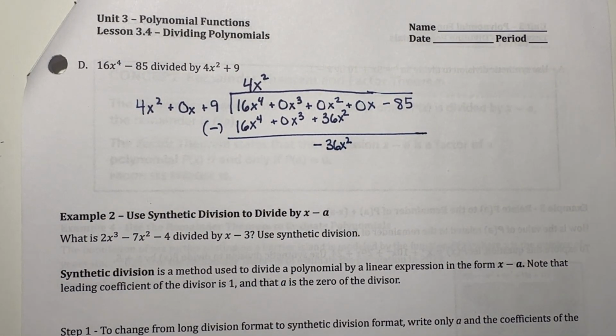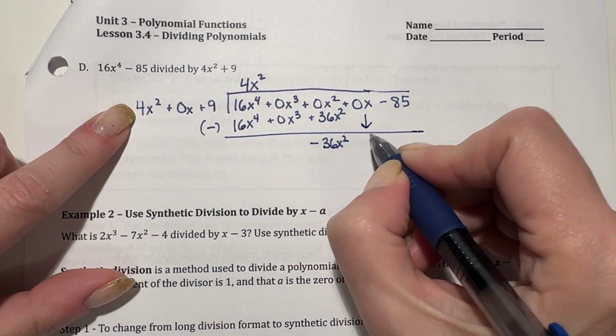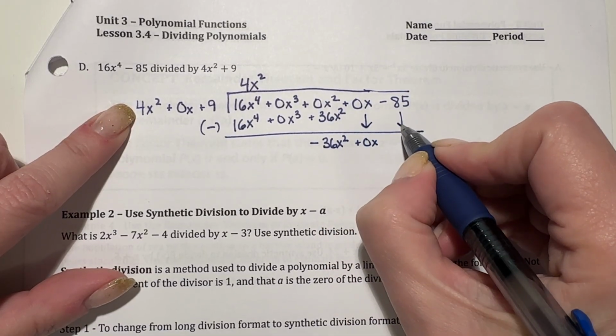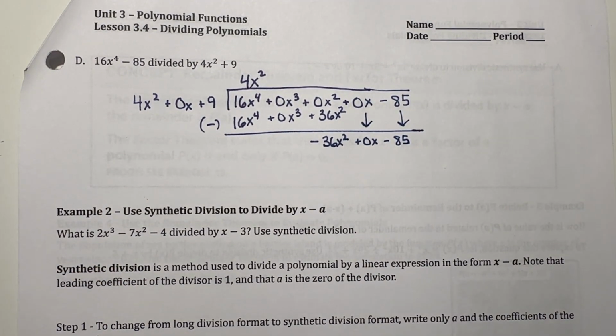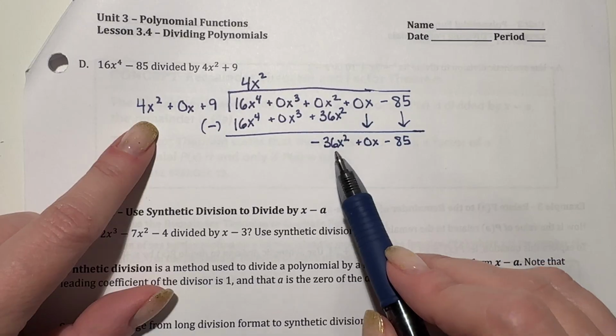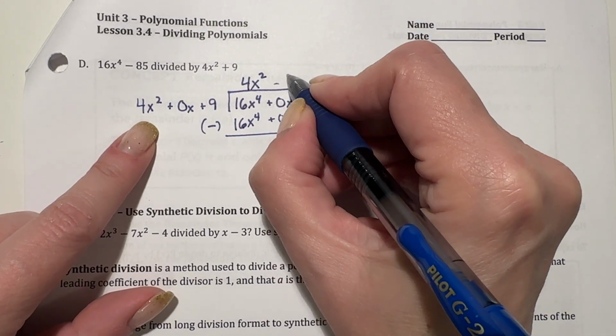Now at this point, I'm looking at a monomial. I need more terms because that's a trinomial. So I'm going to bring down the 0, and I'm going to bring down my negative 85 to fill in those gaps. Now I ask, what do I need to multiply by so that these match? Looks like a negative 9, so I'm going to put a minus 9 up there.